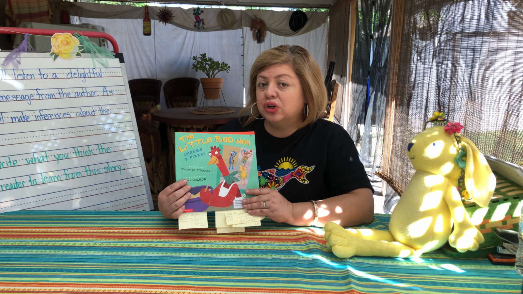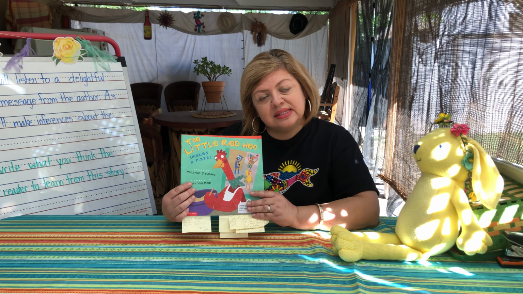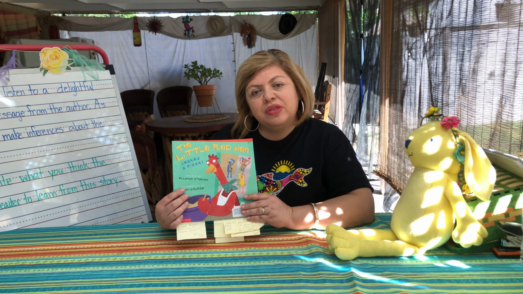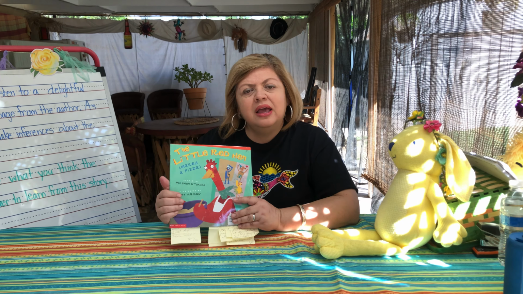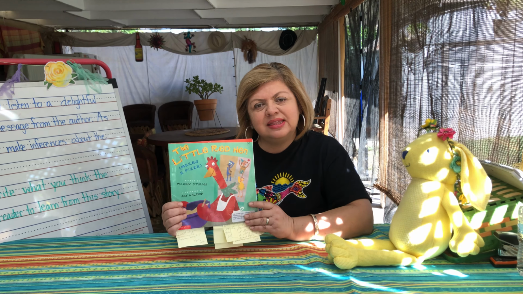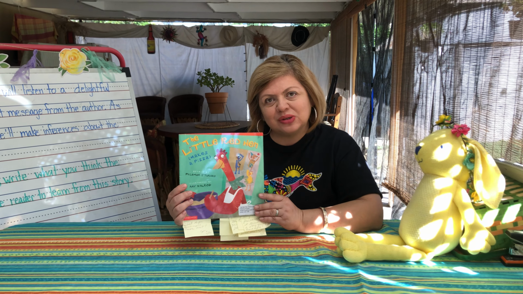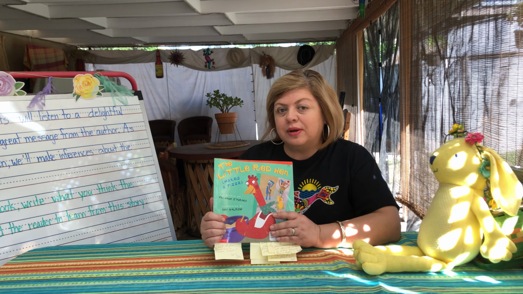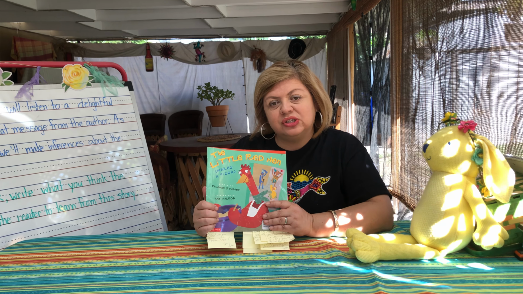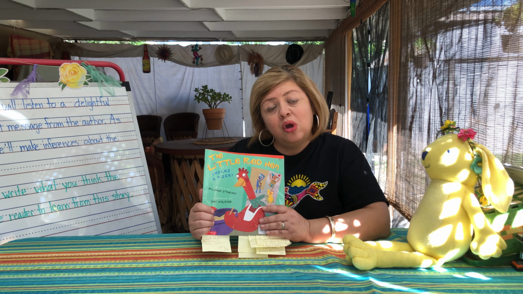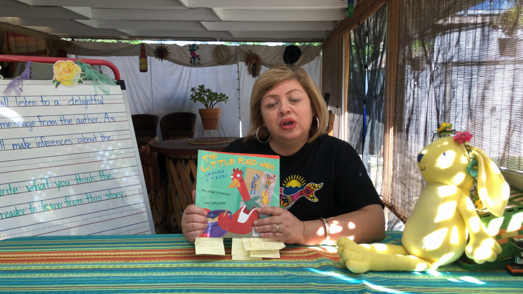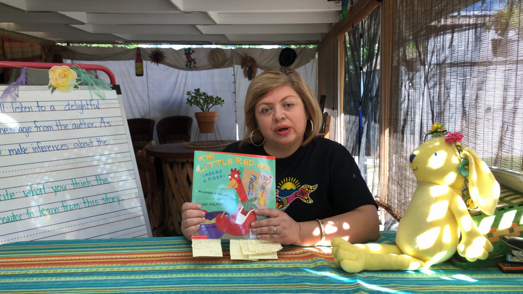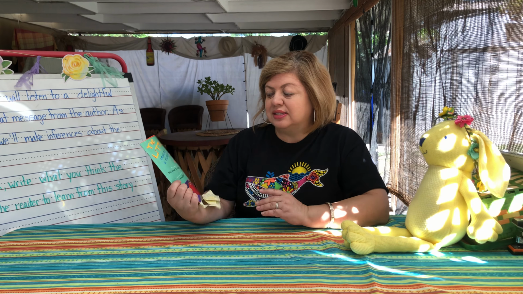We look at pictures, we read the text, and then we come up with our own ideas in our head as to what the author wants us to think or know about those characters. And the author many times puts a great message, something that the author wants you to learn from having read the story. So that's what we're going to focus on today.